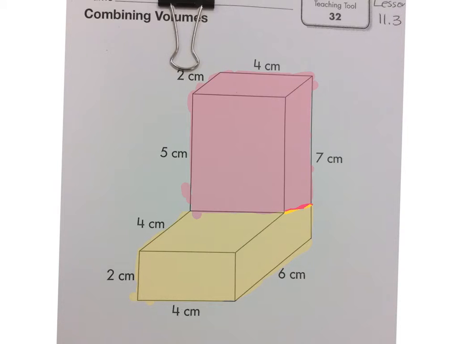So now, what we've got to find is our length, our width, and our height for both boxes, okay? So now we're not finding the volume for one big, huge figure. We're finding the volume for two figures, and then we're going to combine them. So let's start on our bottom box, okay? Let's start on our bottom box. Our length is what?